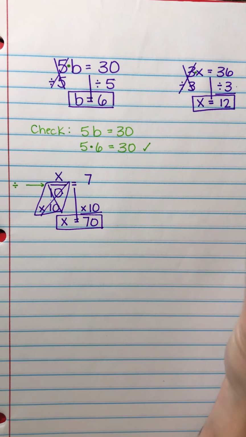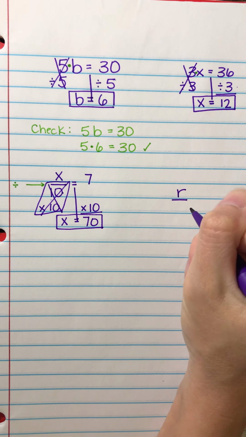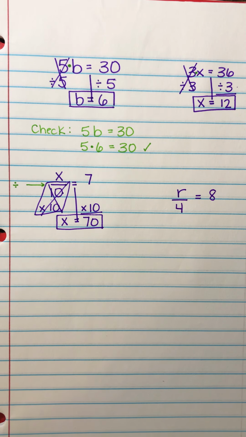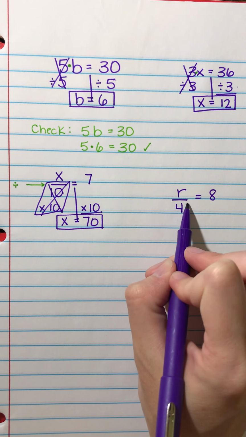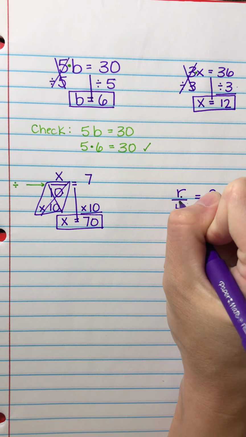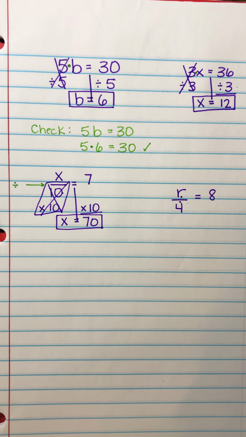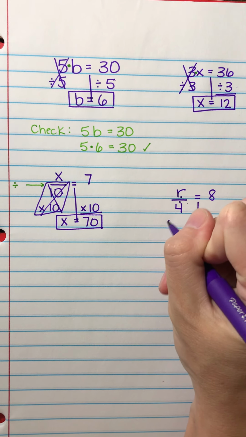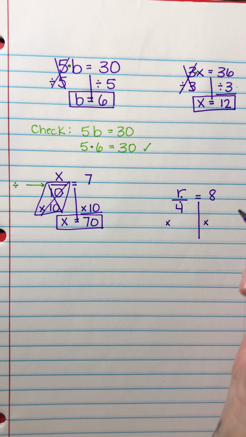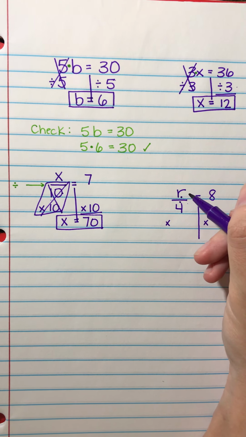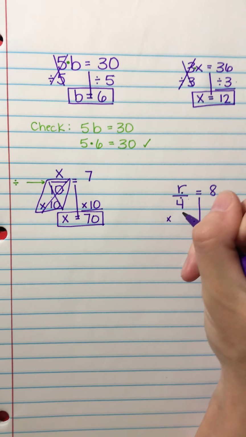All right, so let me show you another one like that. This one is going to say r over 4 equals 8. All right, so again, whenever I see this fraction bar, that means that I'm doing division. I know I just added those little dots in case some of you liked that, just as the reminder that that fraction bar means division. All right, now the opposite of division is to multiply, and my goal is to get the letter all by itself, which means I have to get rid of anything that isn't the letter R, which is the number 4.